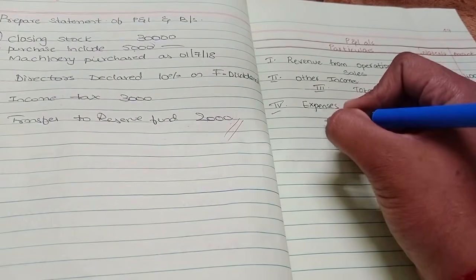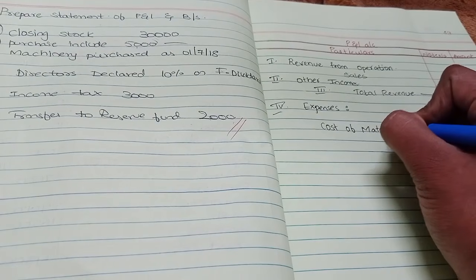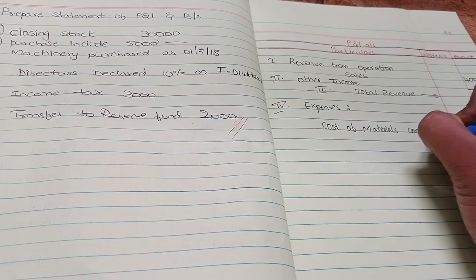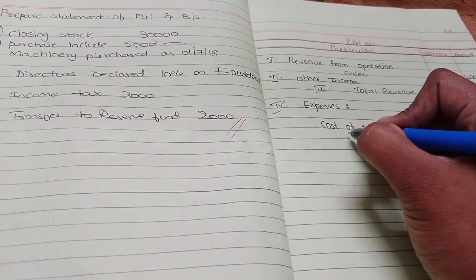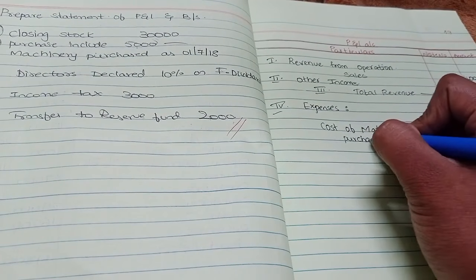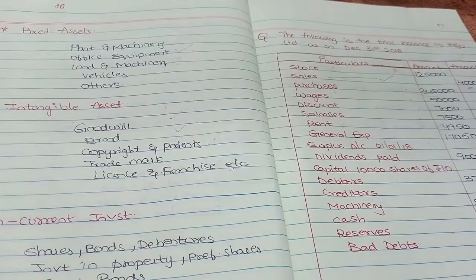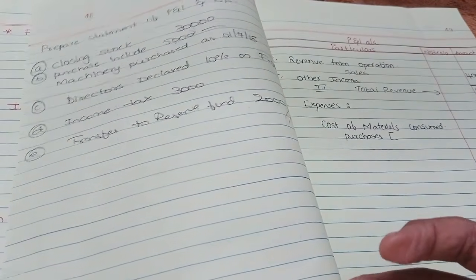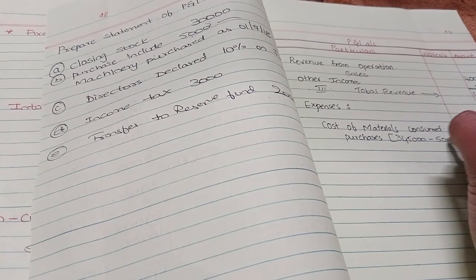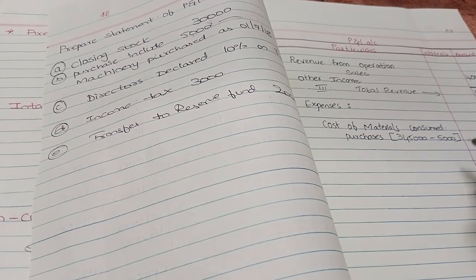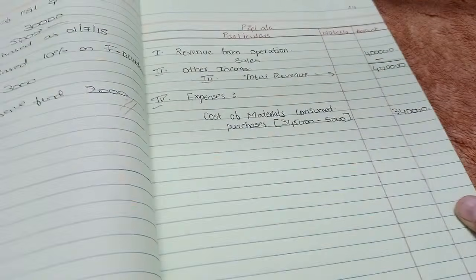What should we do now? Cost of materials consumed. First we will write about the purchases. In purchases what have we done? Purchases amount minus additional purchases. Purchases amount is 3,45,000 minus 5,000. How much will we get? 3,40,000 we will get, students.